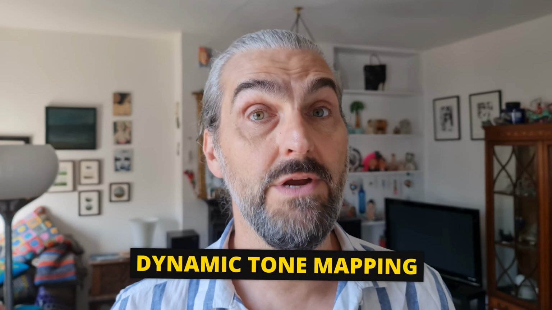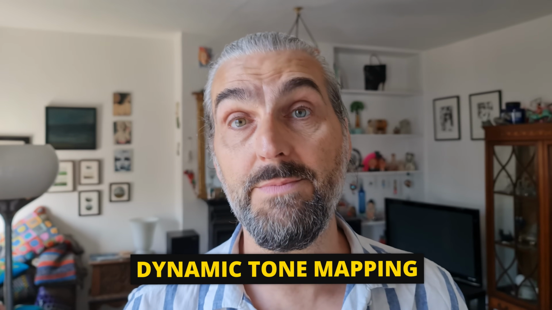Recent iPhones have a reputation of producing dynamic range rivaling that from professional cameras. So how does Apple achieve this? The answer is that they use computational methods, and the main one is called dynamic tone remapping. Put simply, this process allows different exposure levels for different areas of the frame. So let me show you what I mean by using a smartphone with dynamic tone mapping switched off.